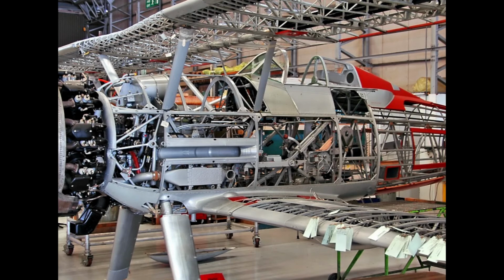Why is it important to apply the proper clamping pressure to a glue joint? To remove all the air out of the joint.